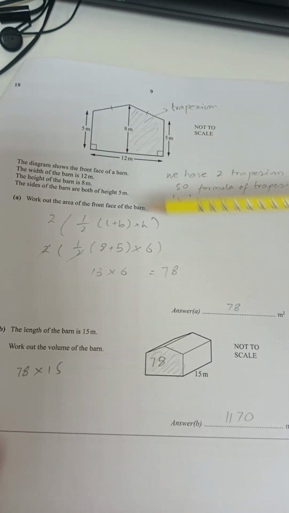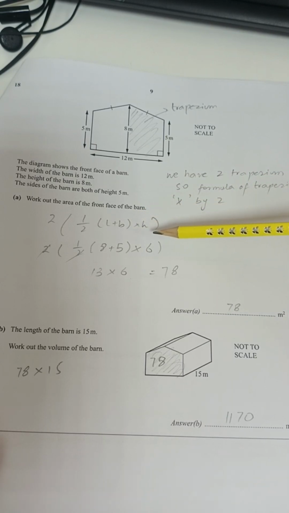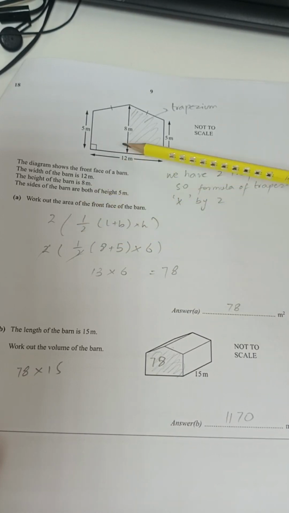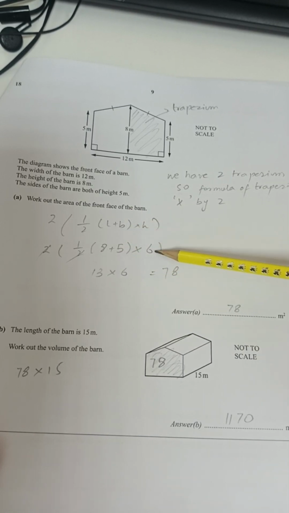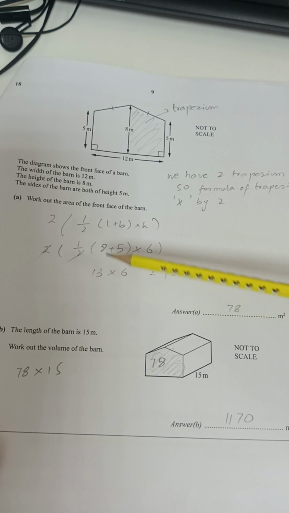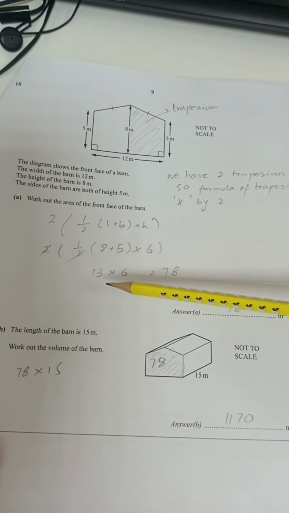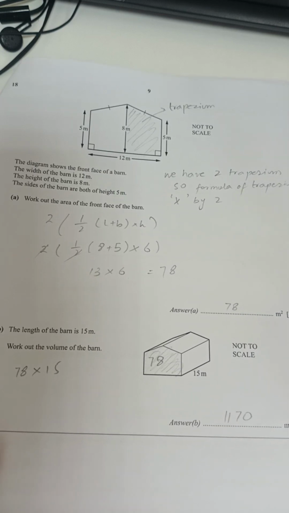Okay, so the trapezium formula is half into (L plus B) multiplied by height. So you can simply multiply the trapezium formula with 2 because we are having two trapeziums. Here we'll put the values. Length is 8, breadth is 5 and height is 6. 2 and 2 cancel with each other. When you add these two, you get 13. 13 multiplied by 6 will be 78 meters square. This is the answer for part A.